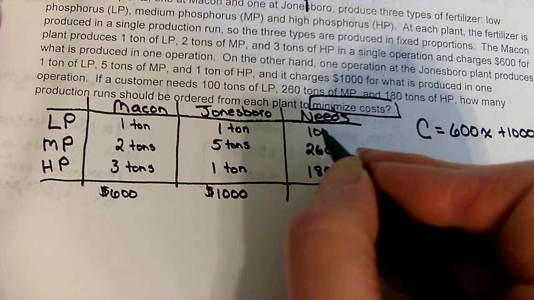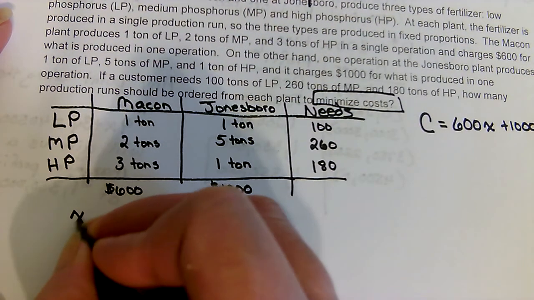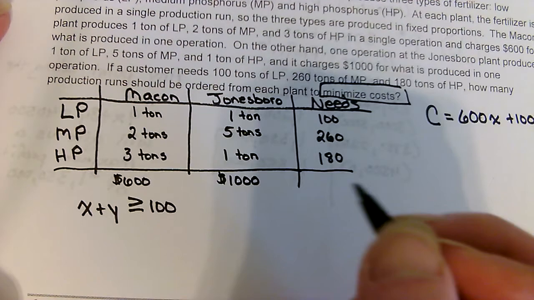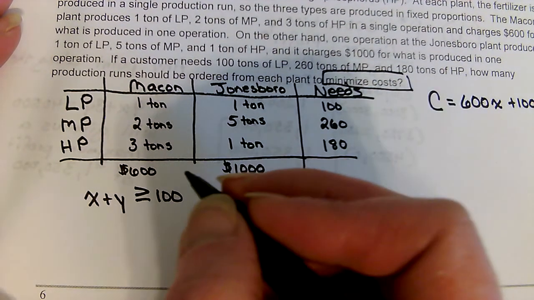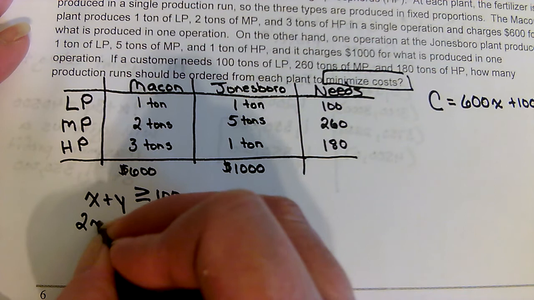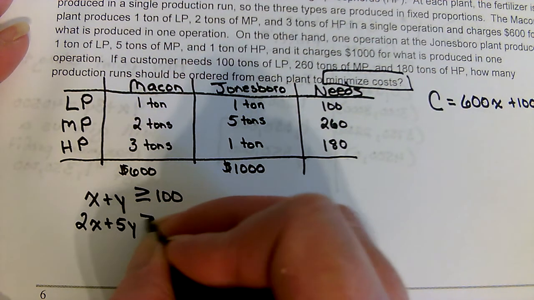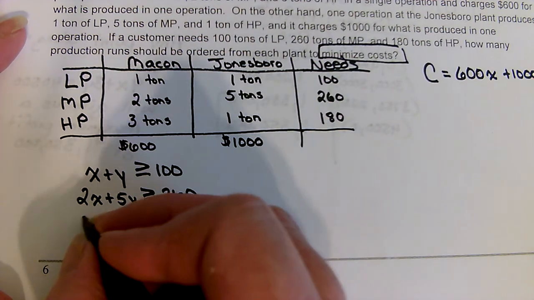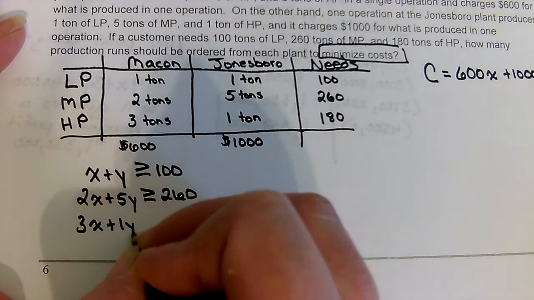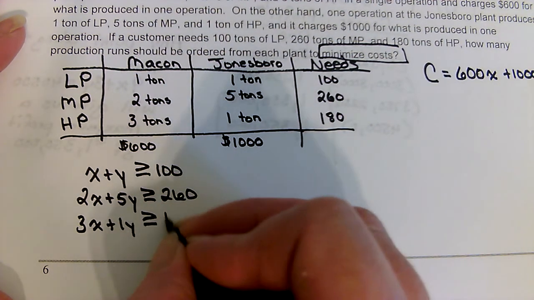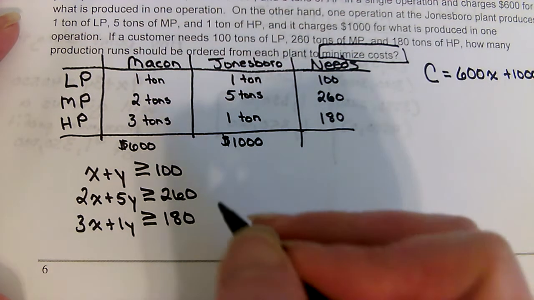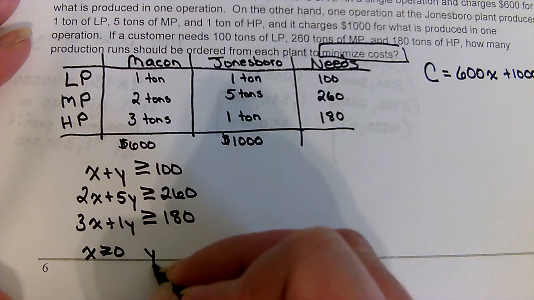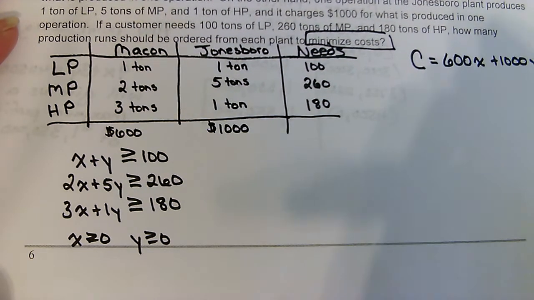Now let's look at our inequalities. 1 ton plus 1 ton, we need at least 100. So this is X plus Y has to be greater than or equal to 100. 2X plus 5Y has to be greater than or equal to 260. 3X plus 1Y has to be greater than or equal to 180. And we couldn't run negative amounts.